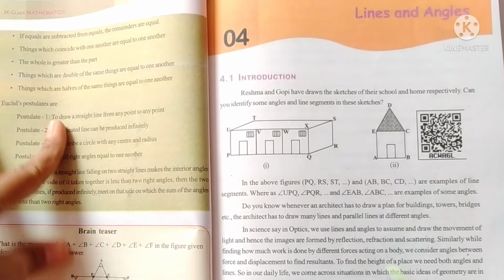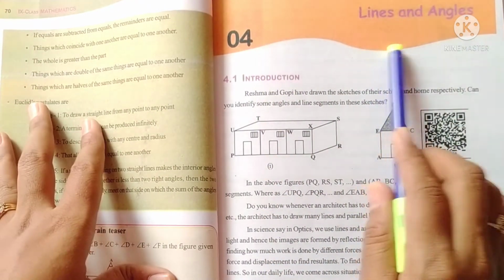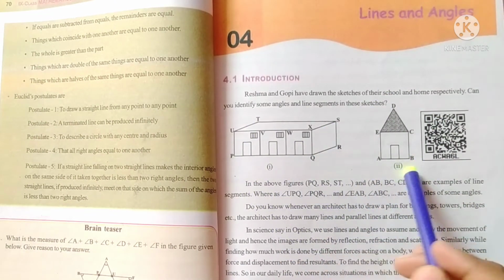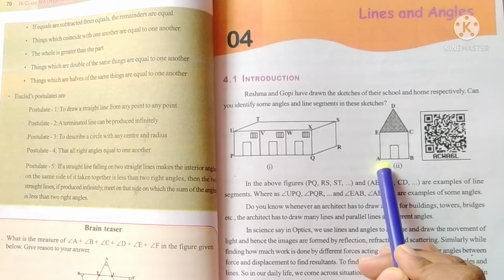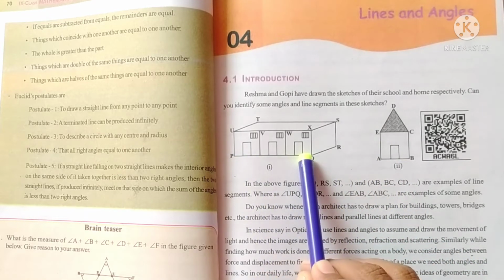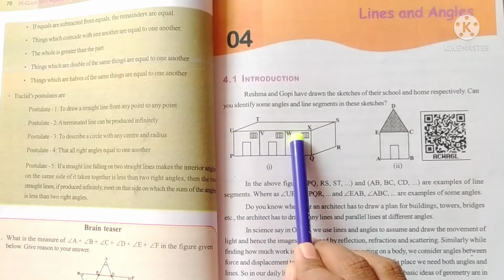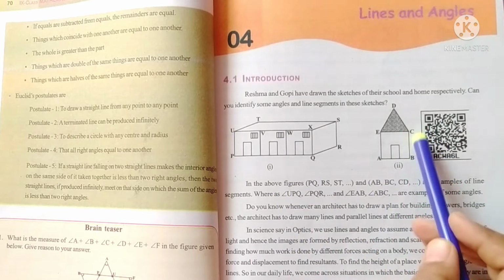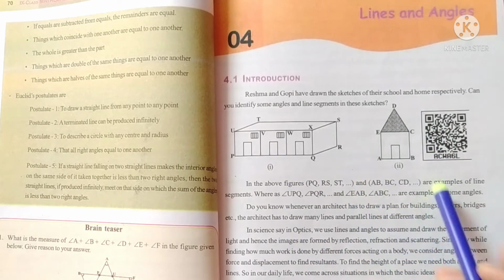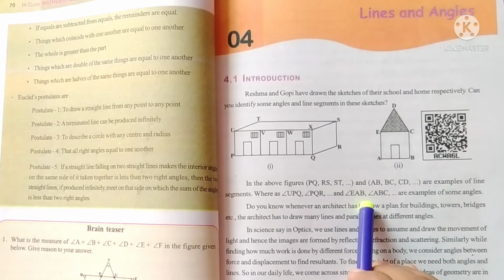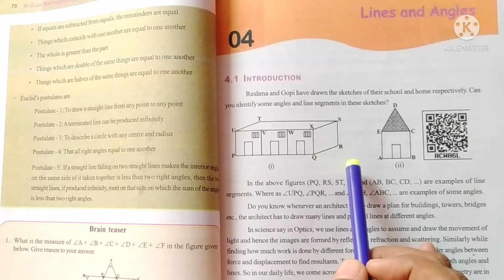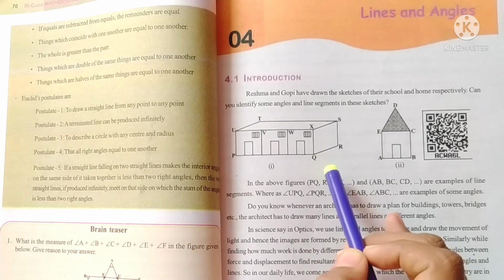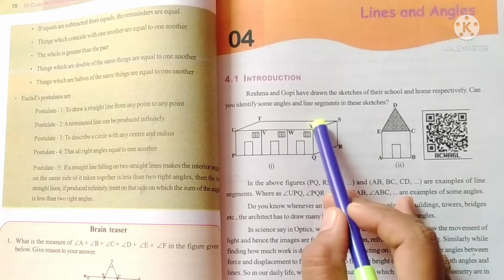Today in this video we are going to see our fourth chapter, lines and angles, introduction and first exercise. Here you are observing some pictures, right? Two pictures. In these two pictures, PQ and ST are there, and A, B, C, D, EC, AE, all these are line segments, right? And here we can observe angles also, right? Angle UPQ and angle QXS here, okay?